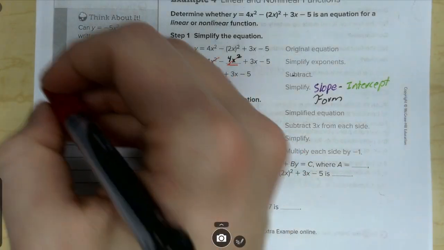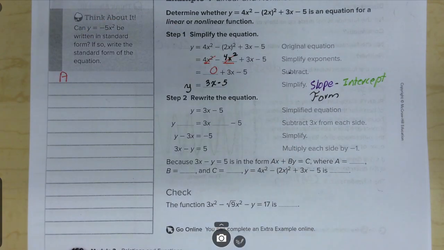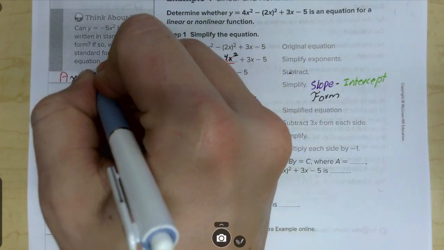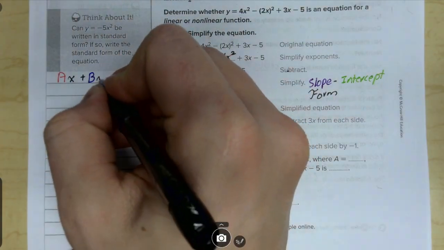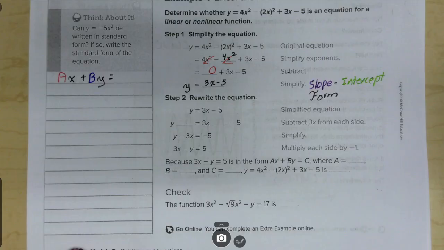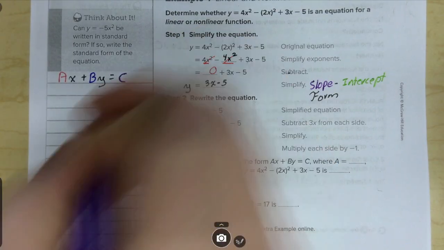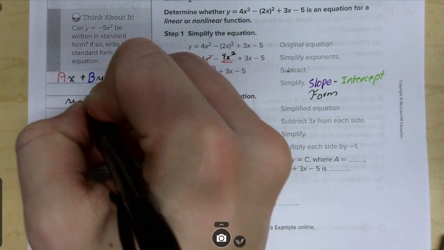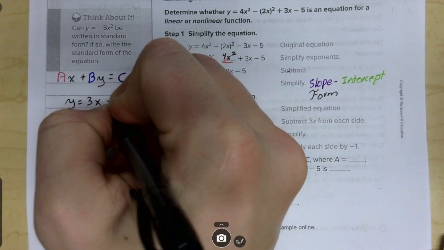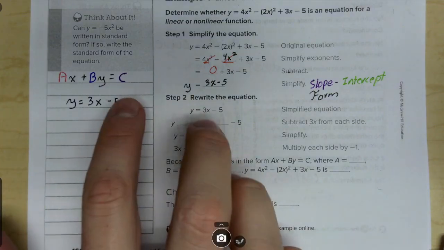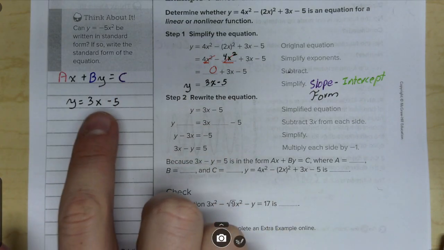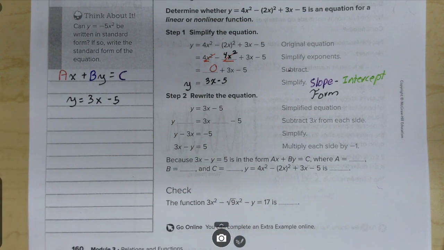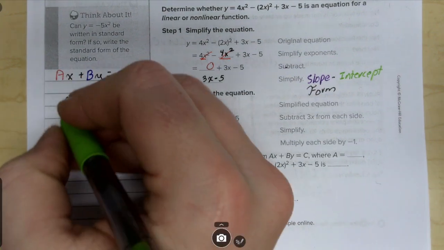Now remember, standard form is ax plus by equals c. So we're going to start with y equals 3x minus 5. I see I have a constant on the right-hand side, but this x is not where it should be. I need to move it. So the first thing I'm going to do is subtract 3x from both sides.